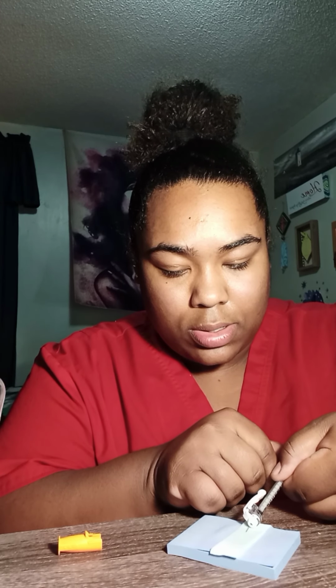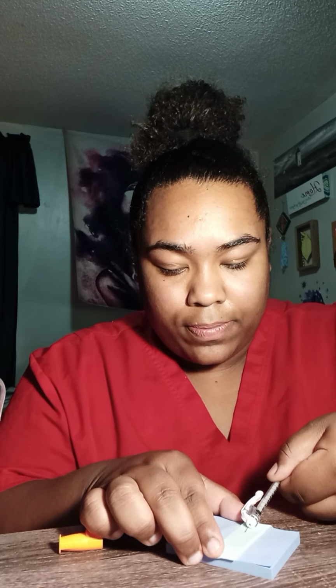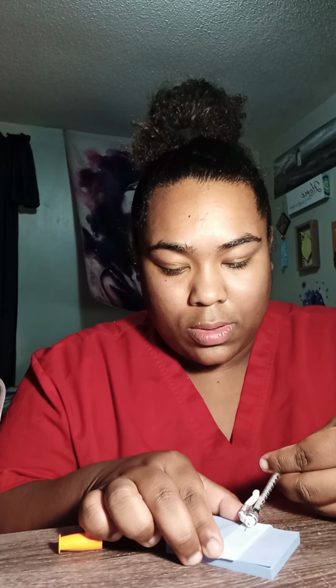Again, 5 units. I'm going to go down at a 5 to 15 degree angle. And, okay, push the medication. Make sure the skin is held taut. And we are done. Pull straight out.